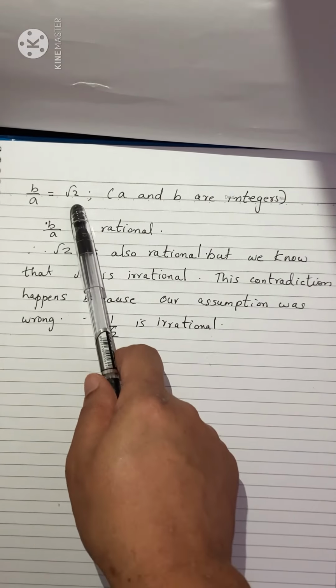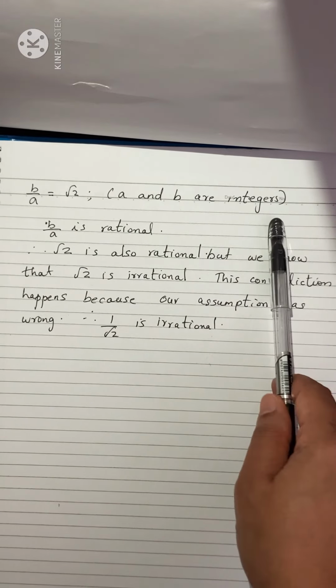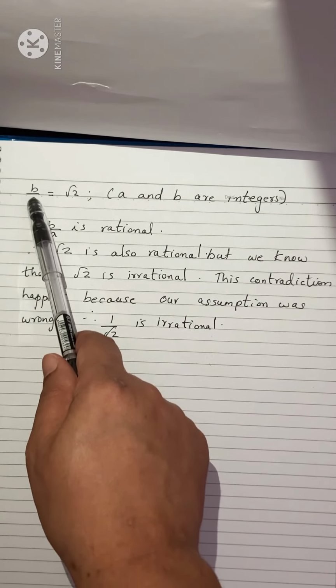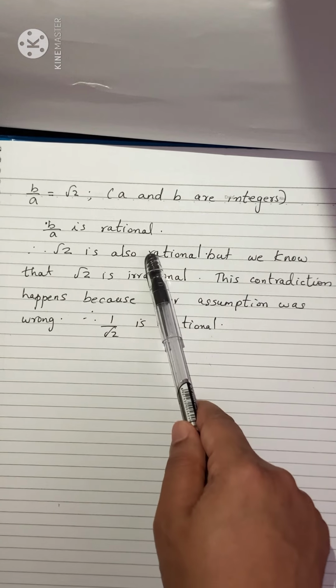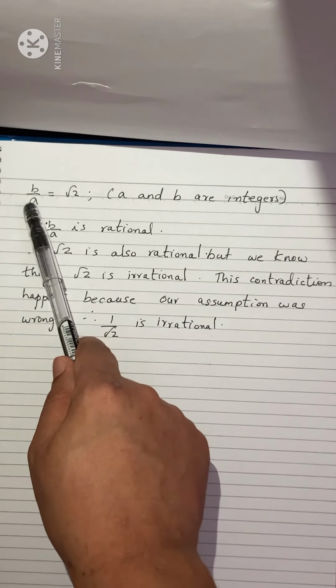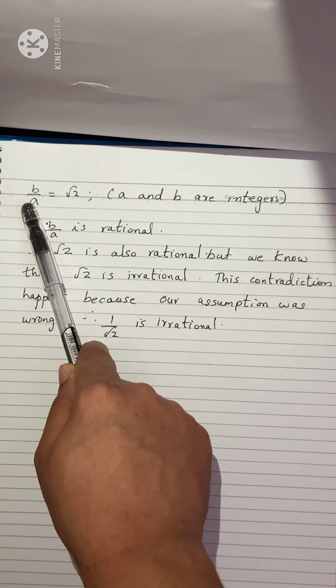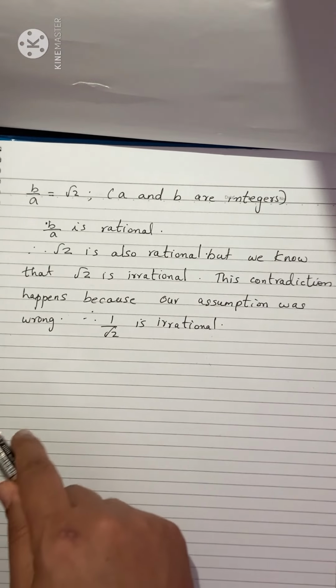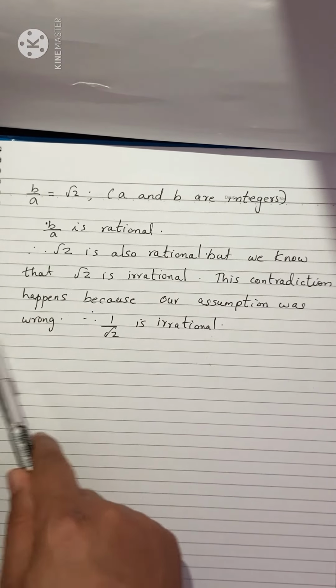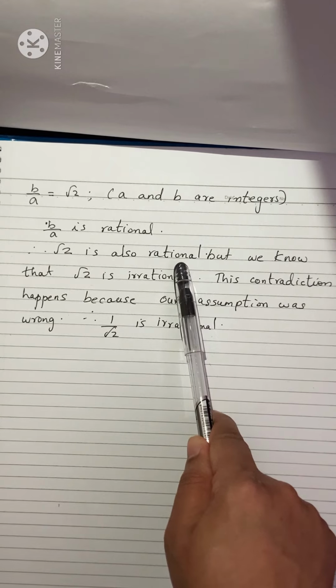B by A equals root 2. A and B are integers, so it is in the form P by Q. Therefore, B by A is rational. If the left hand side is rational, then the right hand side is also rational because of the equal sign. Therefore, root 2 is also rational.